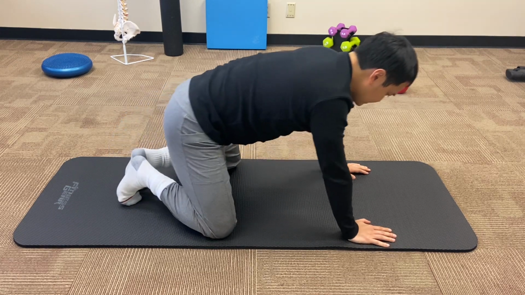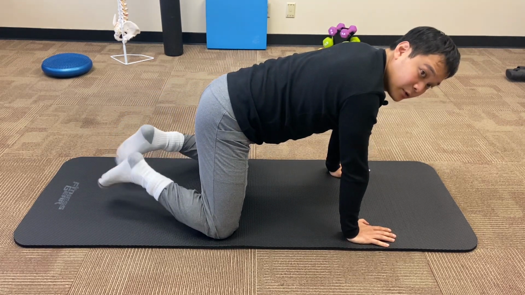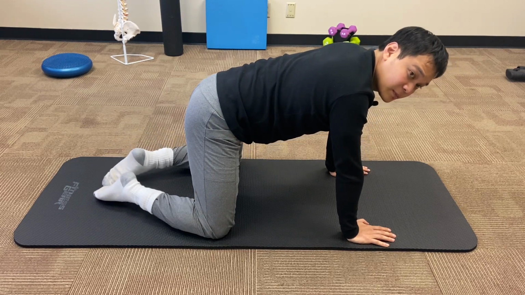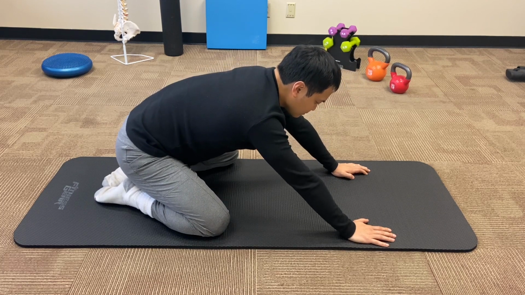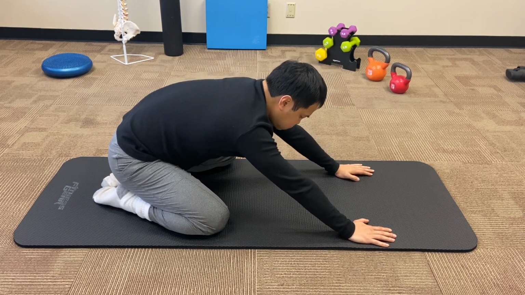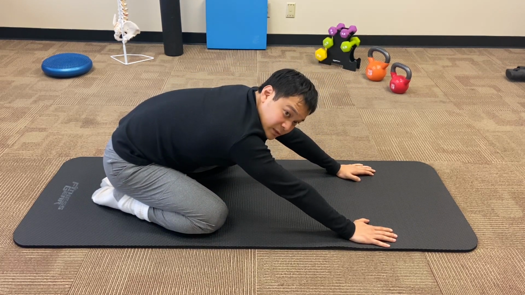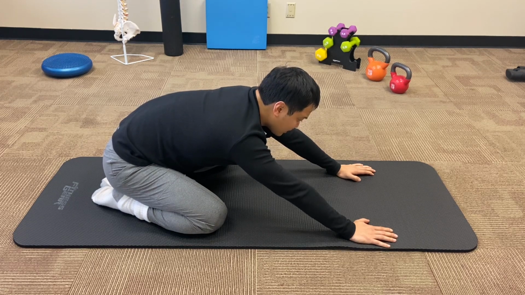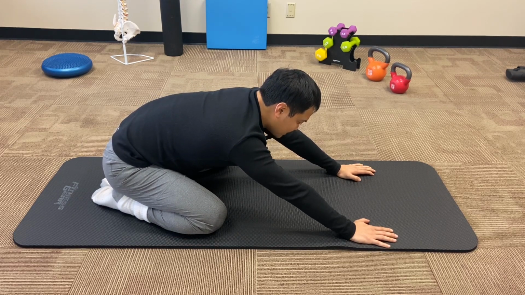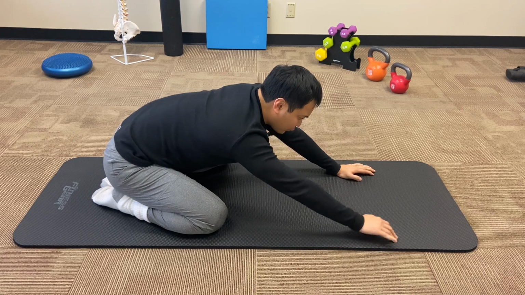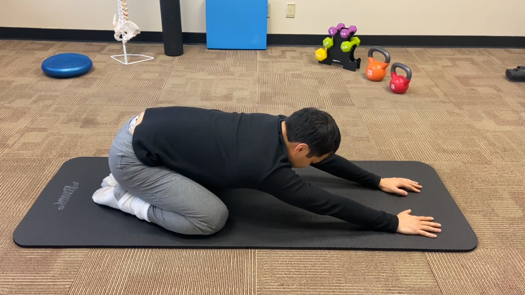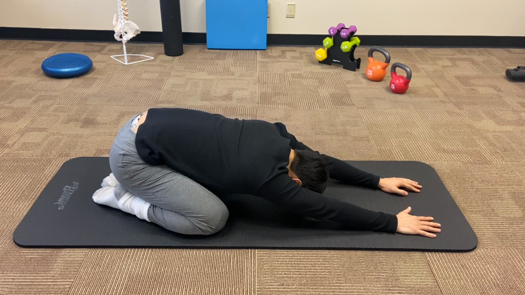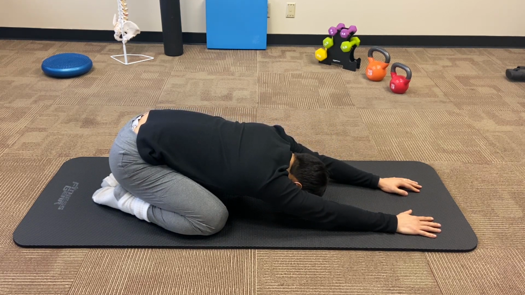Okay, let's come back up to the beginning. And this time I'll put my toes underneath here, and then I'll sit back again. This allows me to sink into a slightly deeper stretch. And then if I want to sink even more into a stretch, I'll crawl my hands forward here. Breathe in. And just relax my head and my neck like so.